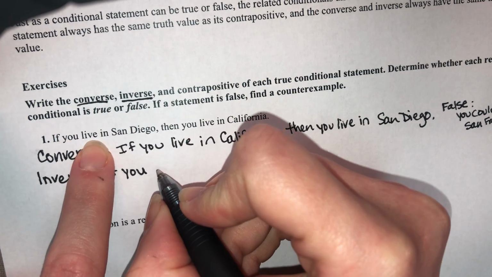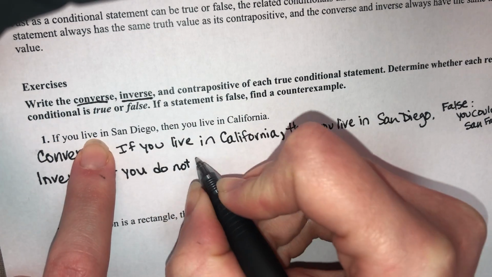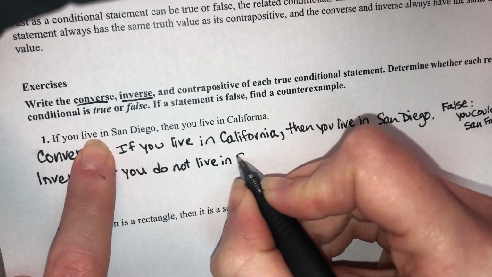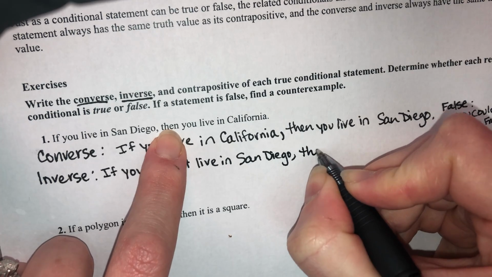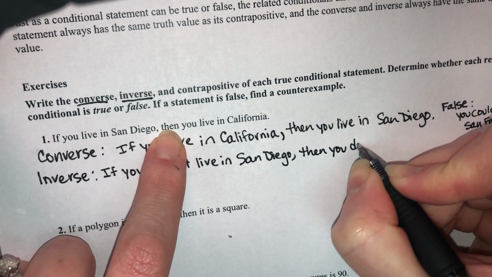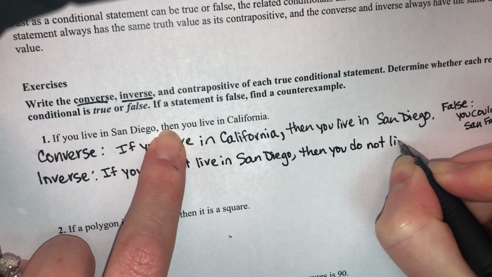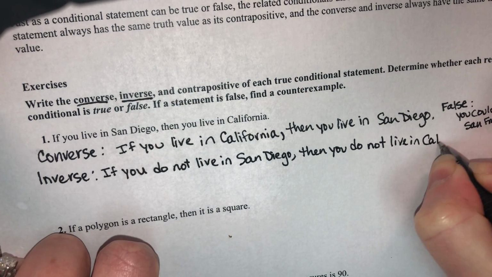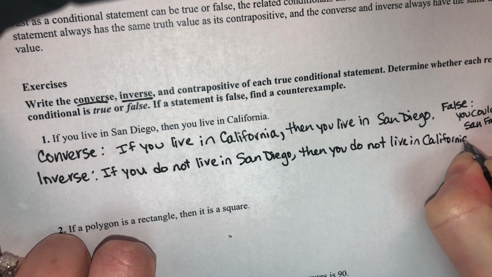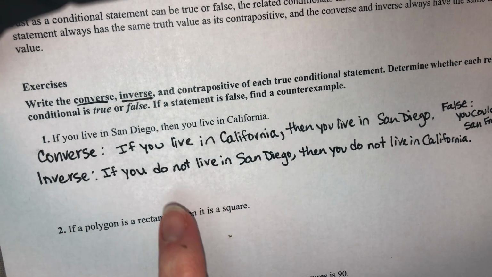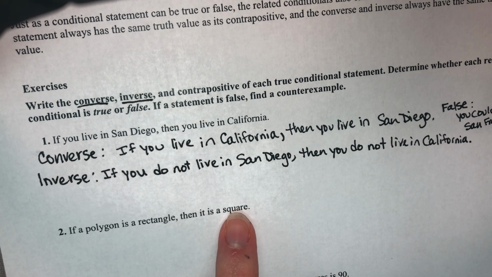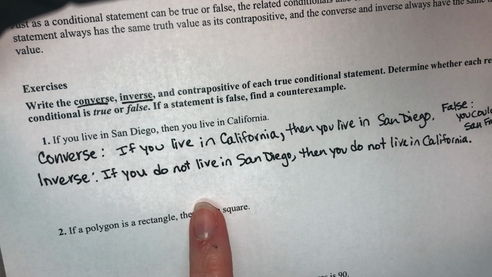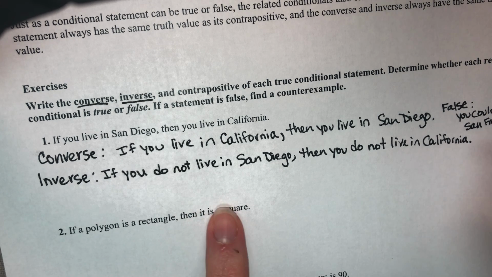So if you do not live in San Diego, then you do not live in California. Okay, so we've put the word not in both the hypothesis and the conclusion. If you do not live in San Diego, then you do not live in California. Is that true or false? That would be false.